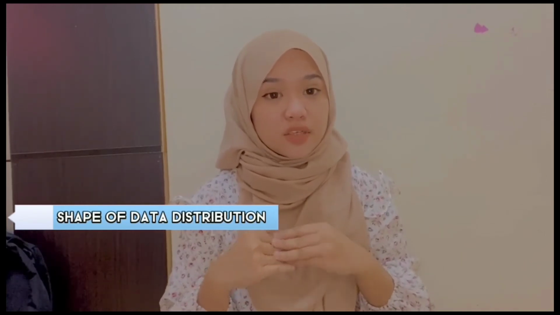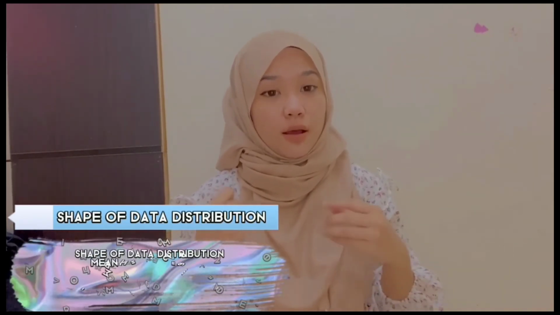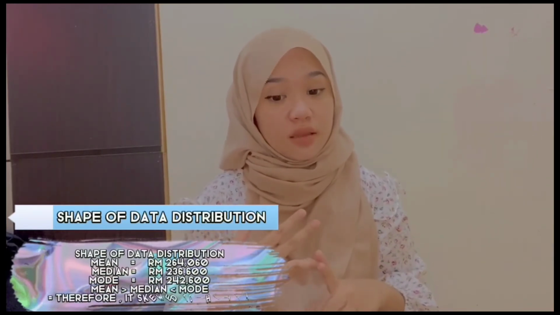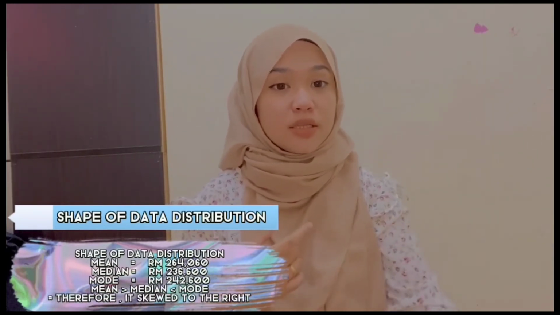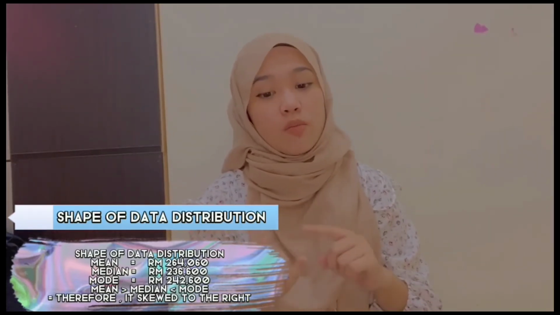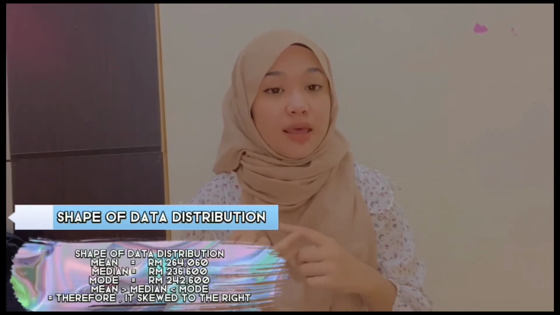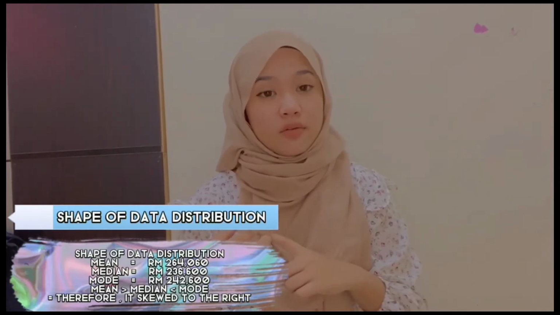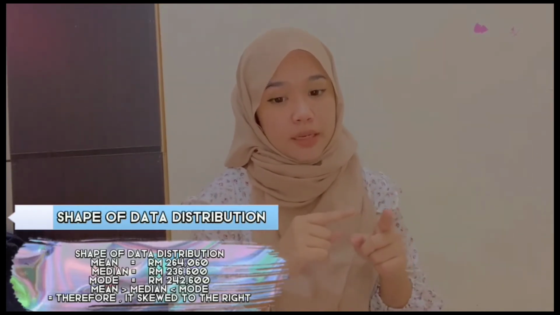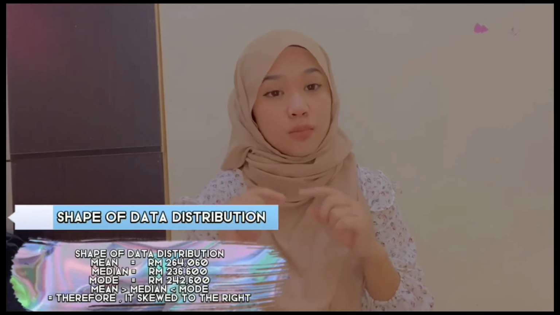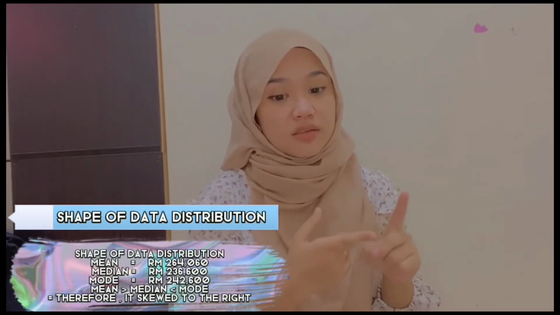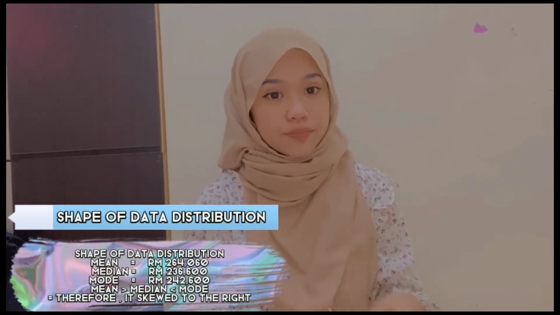For the shape of data distribution, our mean is RM264,016, while our median is 236,600, and our mode is 242,600. So our mean is bigger than the median, and our median is smaller than our mode. Therefore, it is skewed to the right.